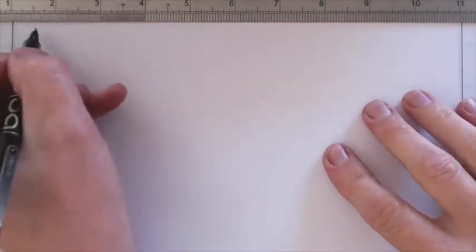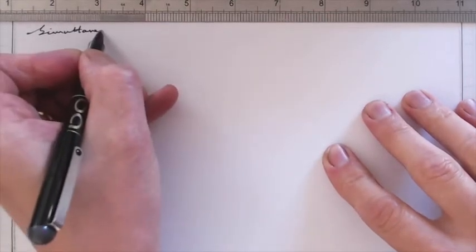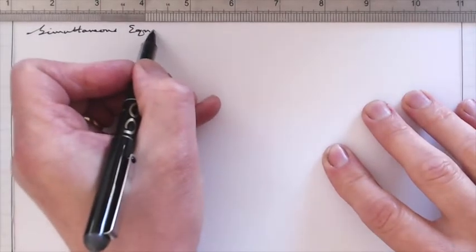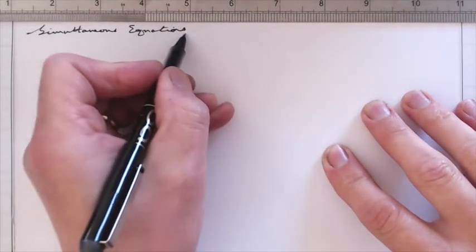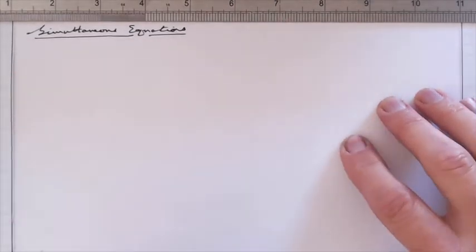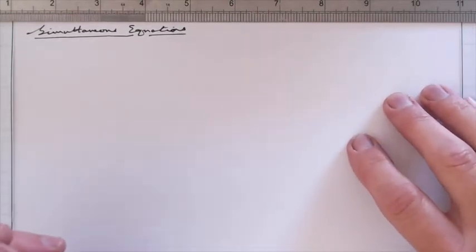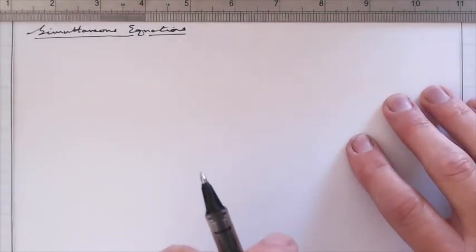Welcome to the first in a two-part set of tutorials on simultaneous equations. This is a topic that I actually think students generally find quite fun because it's not too difficult and you get to really solve a problem that looks too hard to solve. So you get a lot for a little, which is always a nice thing in any subject, but particularly in maths.